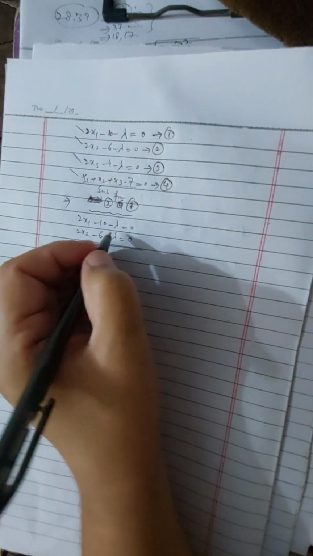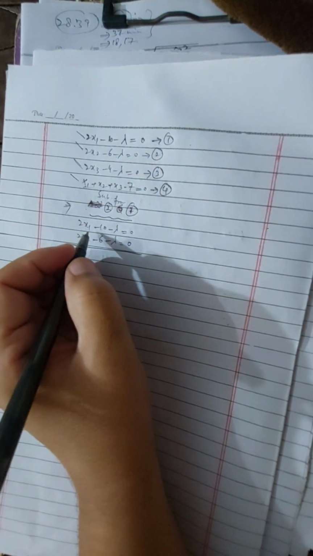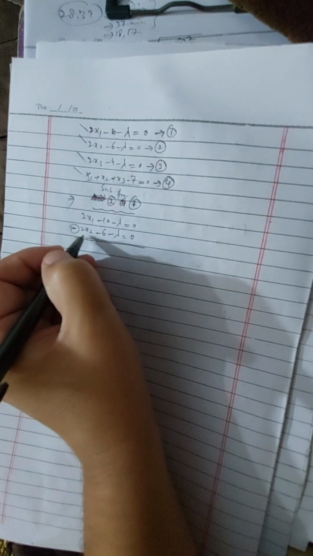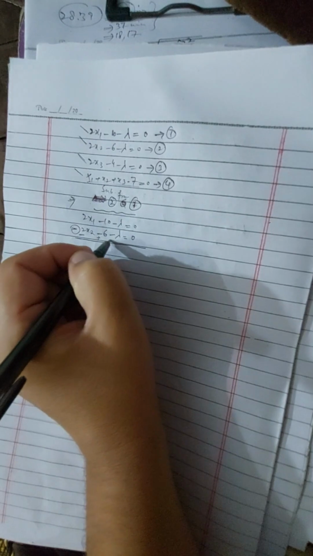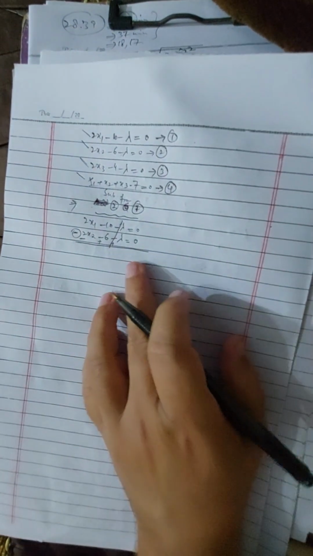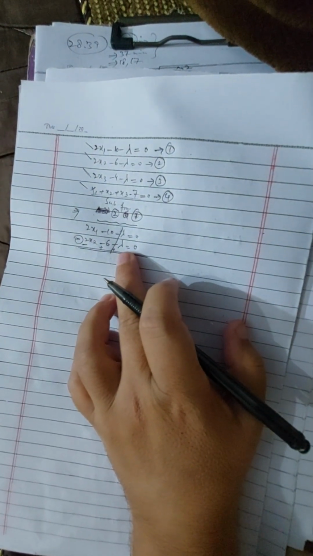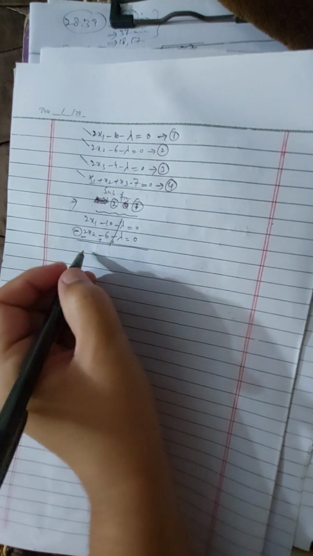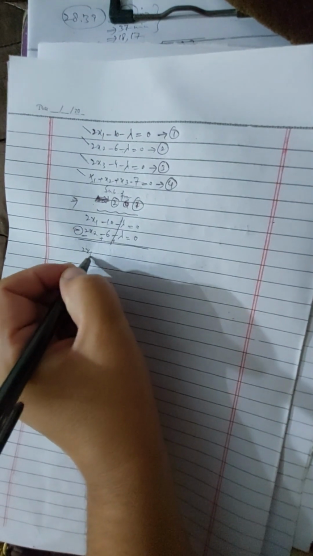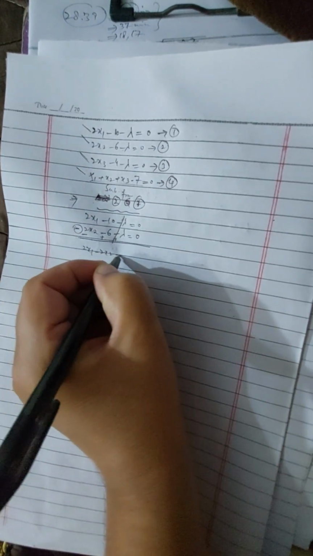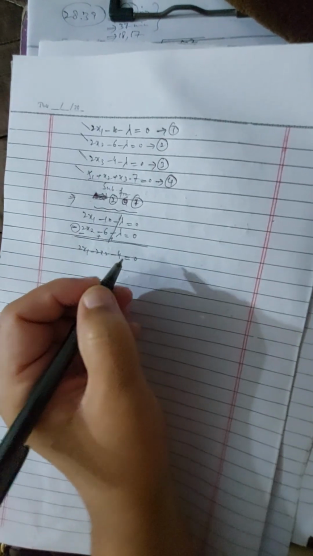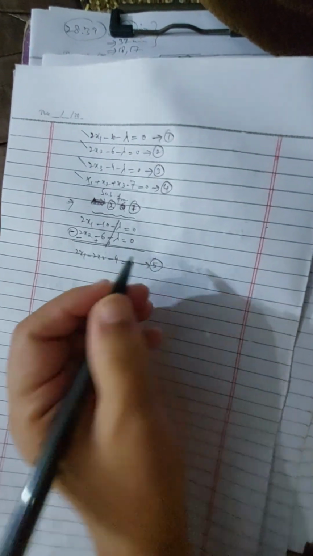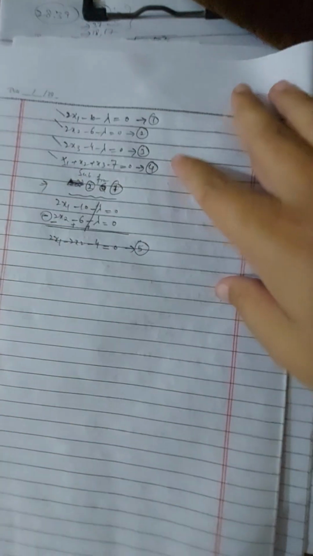Minus and plus will cancel each other out. Here we will get minus 4, and 2x1 minus 2x2 minus 4 is equal to 0. This is the fifth equation that we get over here.